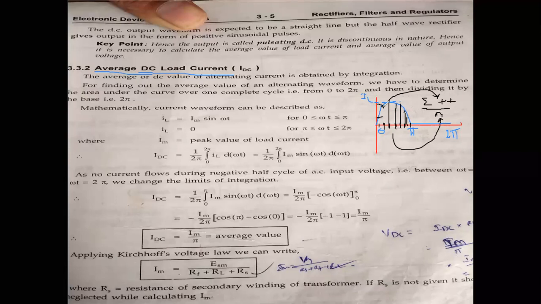I will sum up all the values of current which I have noted down, divided by the number of divisions. From here to here, I count 1 2 3 4 5 6 7 8, and dividing by 8 gives me the average value. So this is a very tedious procedure to do.